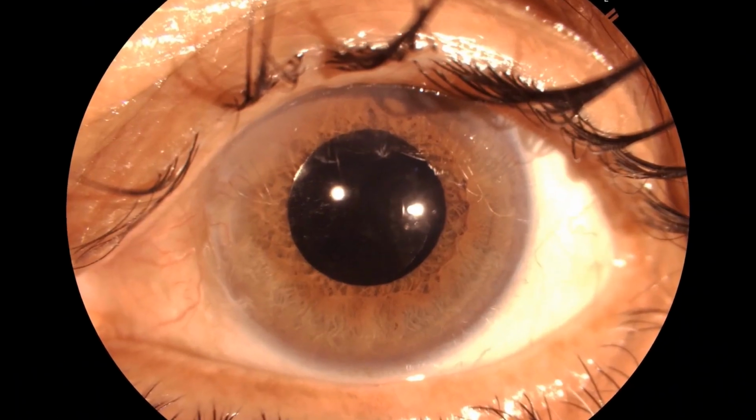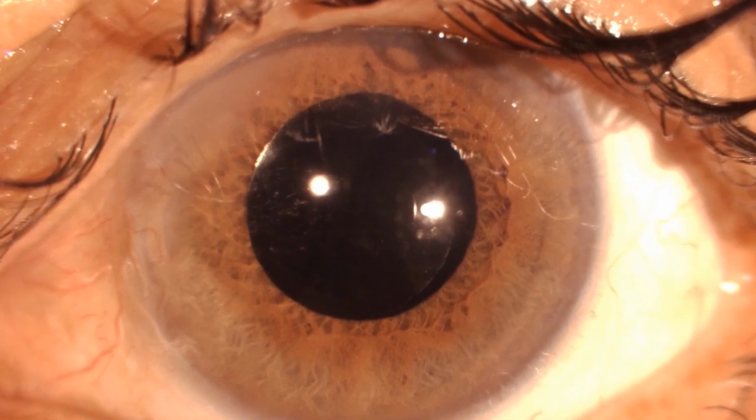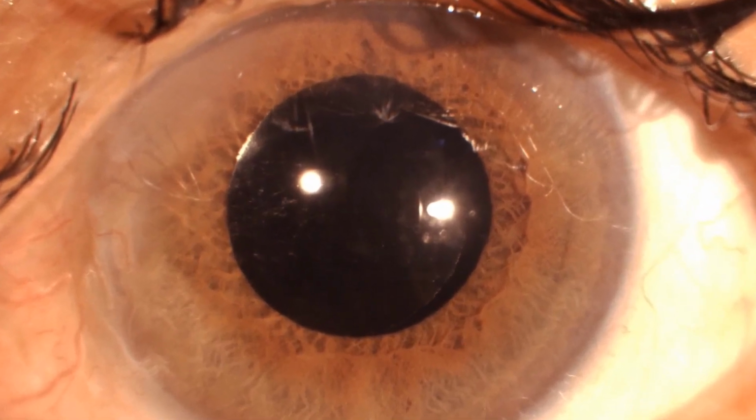And this is the patient at day 1 post-op, where we can appreciate a clear cornea, a centered IOL, a pupil which has been dilated using a mydriatic, and a visual acuity which was 6 by 12.